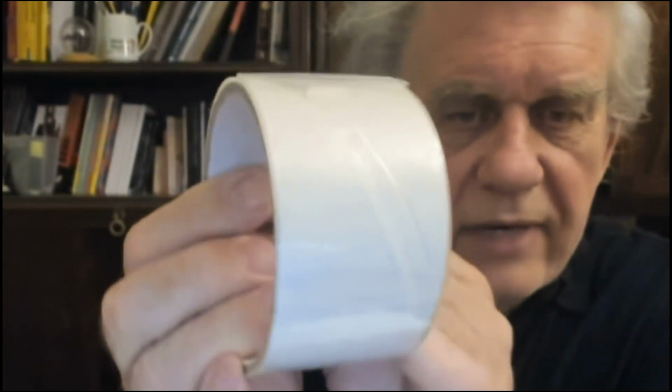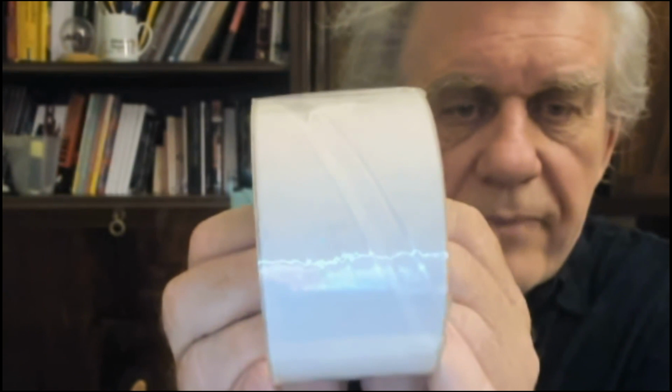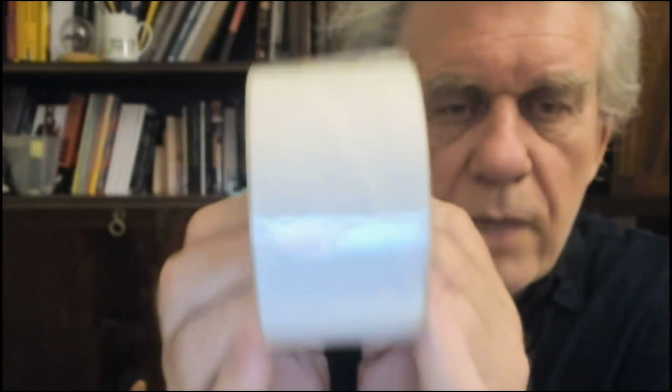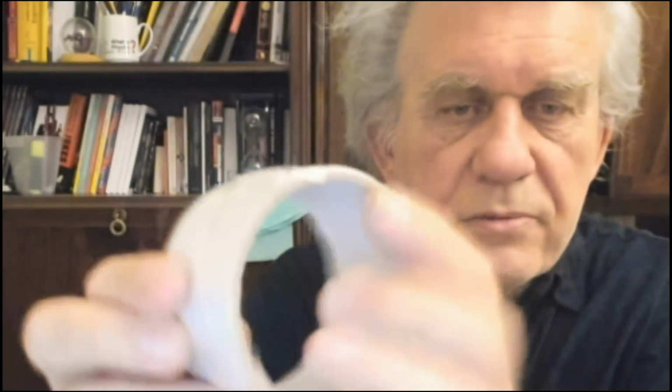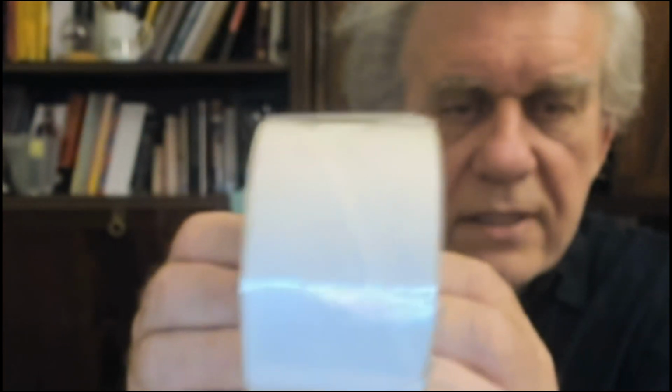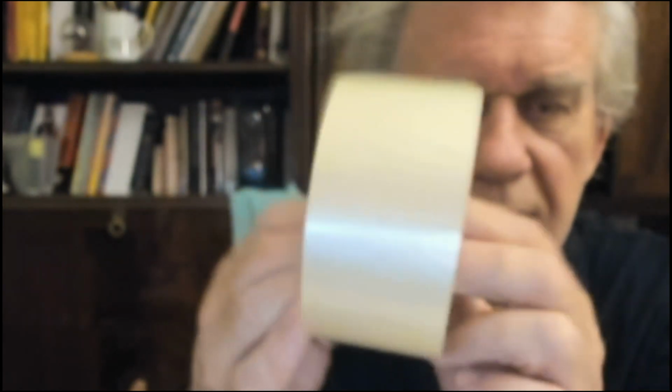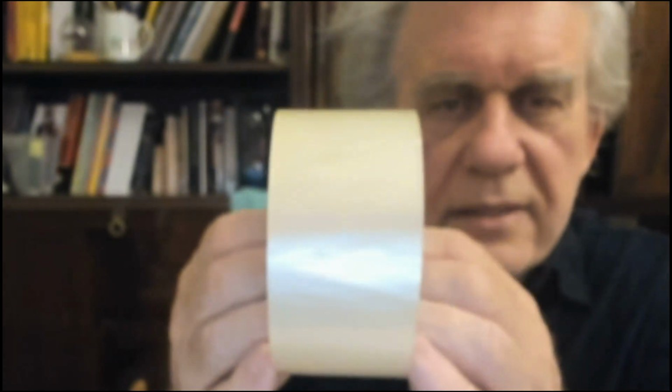See, you can see the line right through the tape. The tape is transparent. You can see the cardboard line there where the cardboard has been rolled around. That's the cardboard inside there. You can see it right through the tape. This one you cannot see it no matter how you turn it. Here I'm turning it around, and you can't see the lines no matter what.